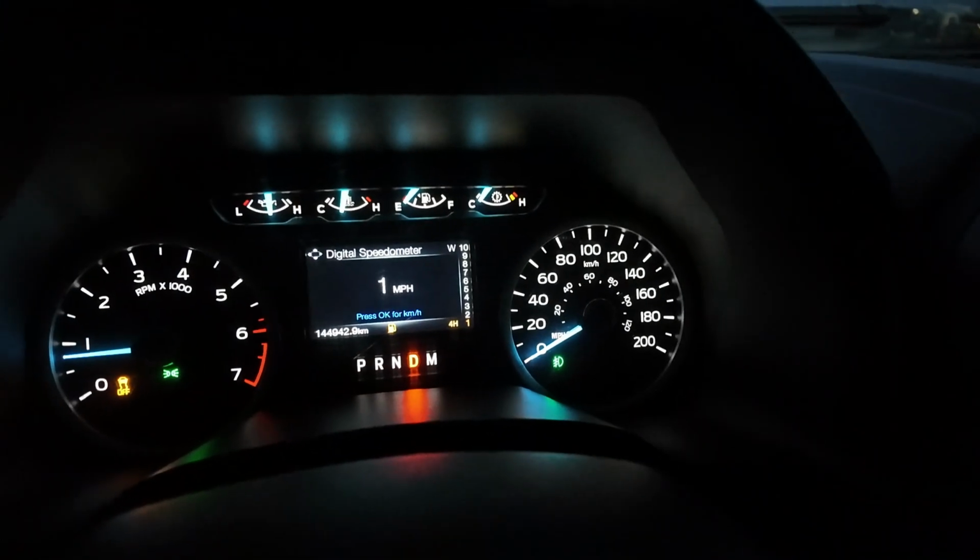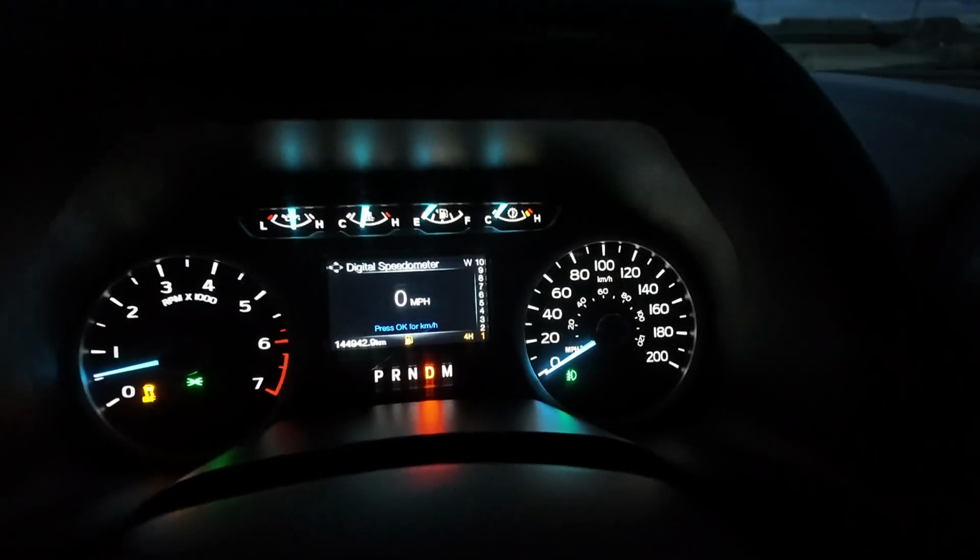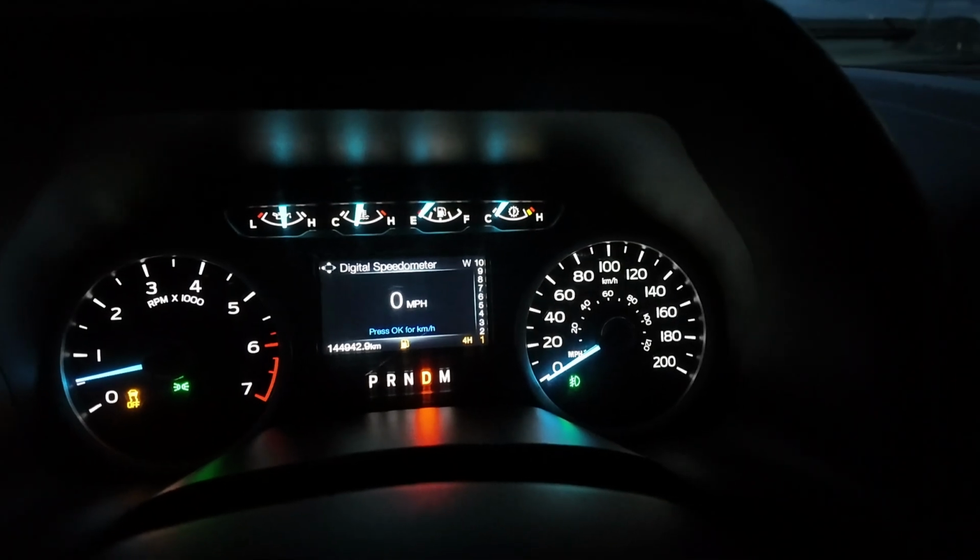All right guys, so 4-wheel drive launch. Because there's a lot of gravel on this road, I'm going to spin my tires right away. So 4-wheel drive launch, let's just mash it.